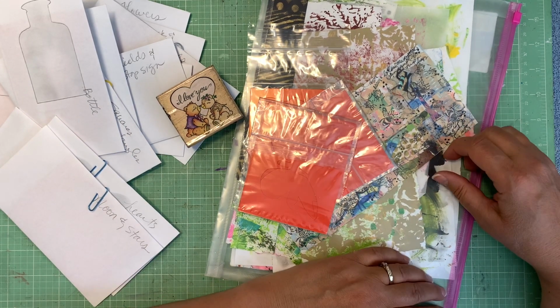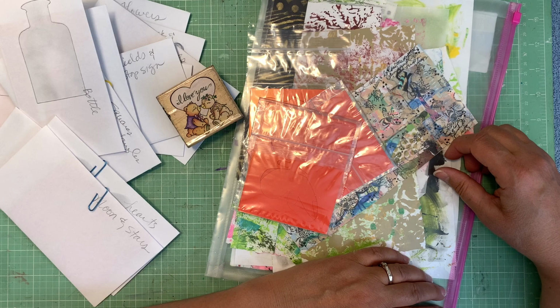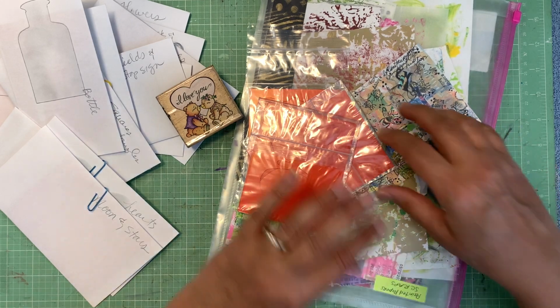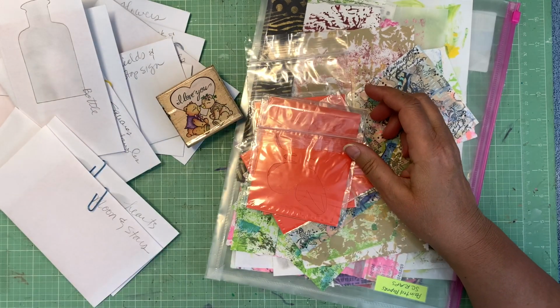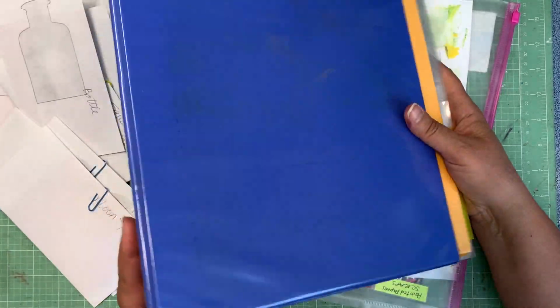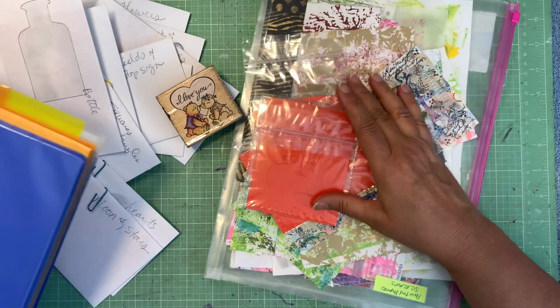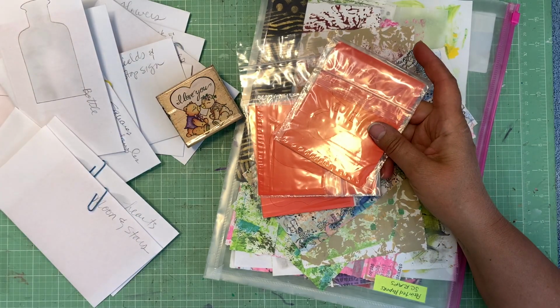I am not going to promise a really awesome video. I am kind of stuck in a rut and I'm trying to get my brain out of it. What I did was I pulled out this binder and in it was a bunch of old stencils that I had.